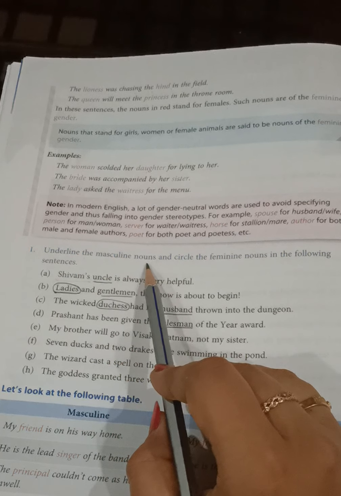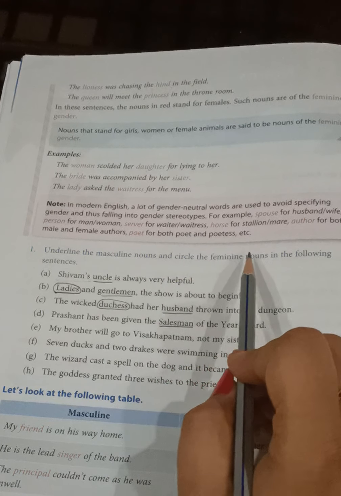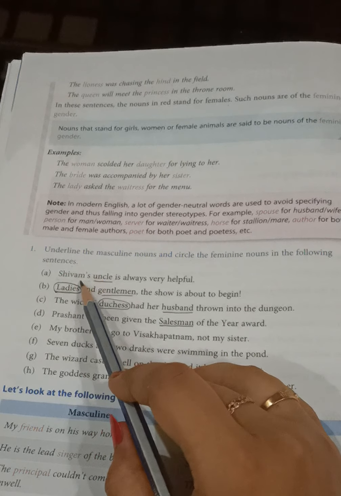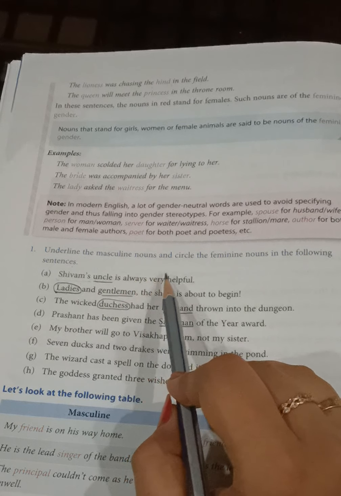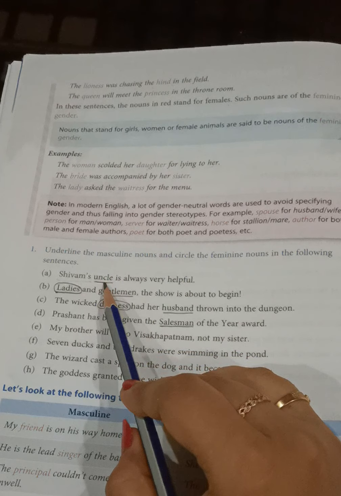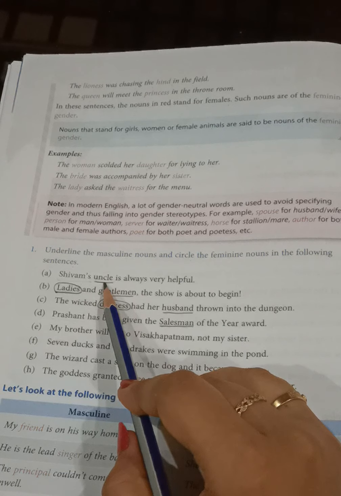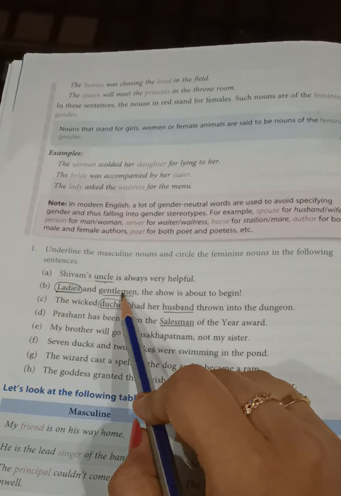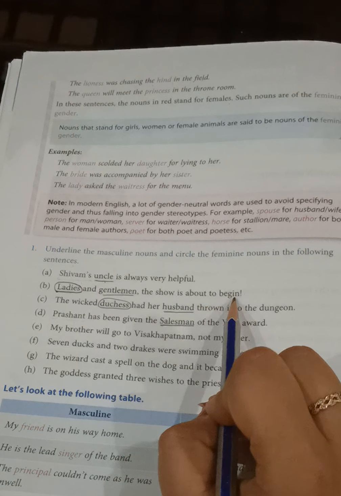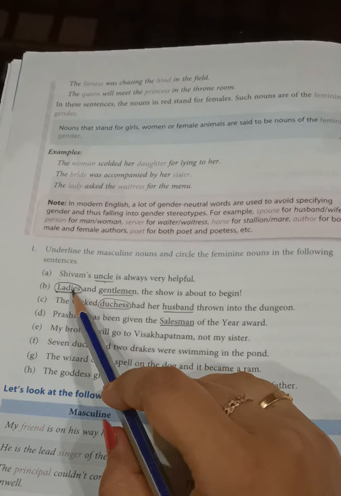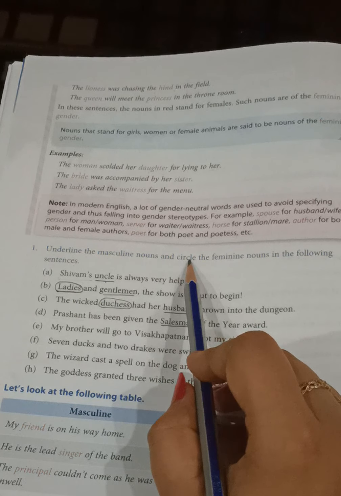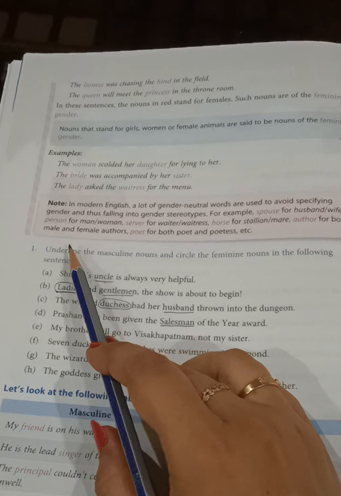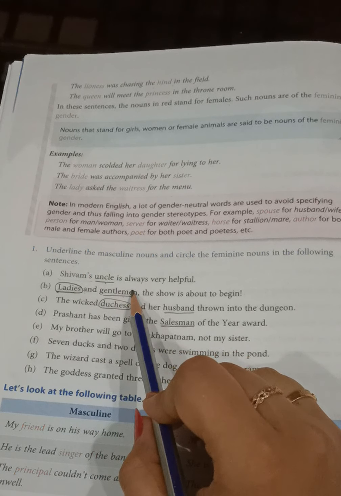Underline the masculine nouns and circle the feminine nouns in the following sentences. A. Shivam's uncle is always very helpful. Now uncle is a masculine noun, so we will underline it. B. Ladies and gentlemen, the show is about to begin. So ladies is a feminine gender, so we will circle it. And gentleman is a masculine gender, so we will underline it.